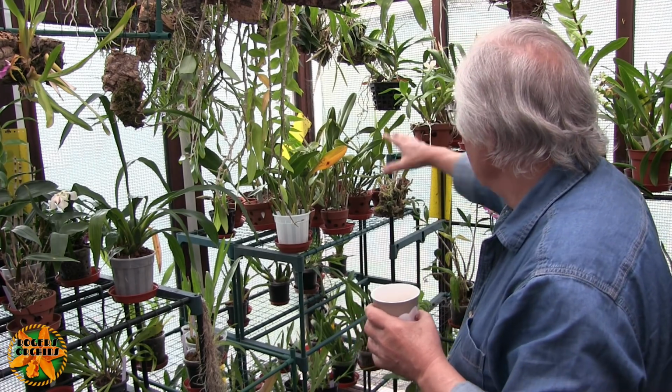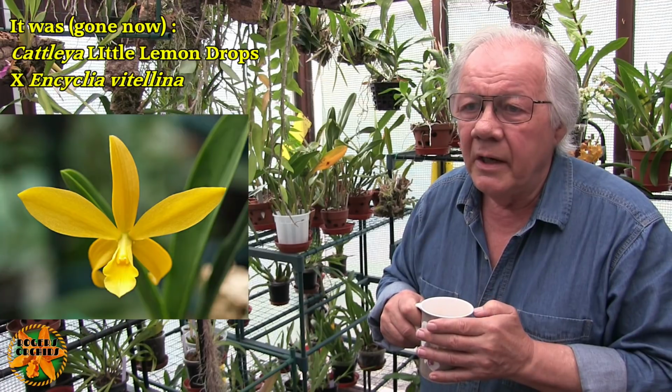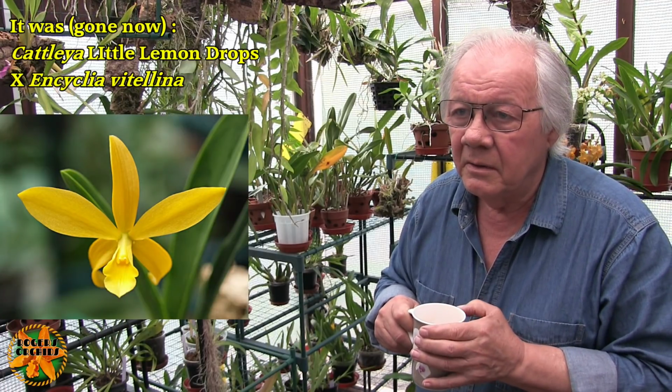So we've done most of the Cattleyas, but what we haven't done is the mounted Cattleyas. Now, we lost one, by the way, and it was a little favourite, but it's been struggling for some time. It's got some internal rot on it. It was Cattleya wine. No, it wasn't. I've forgotten, but it was the one that was crossed with Encyclia Vitalina.